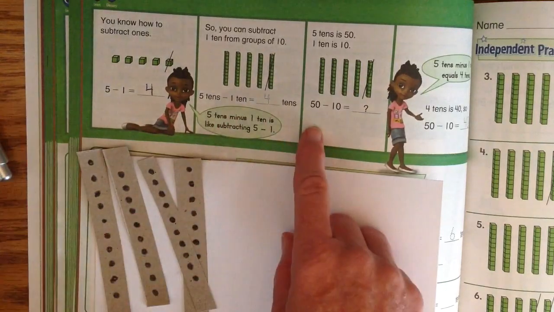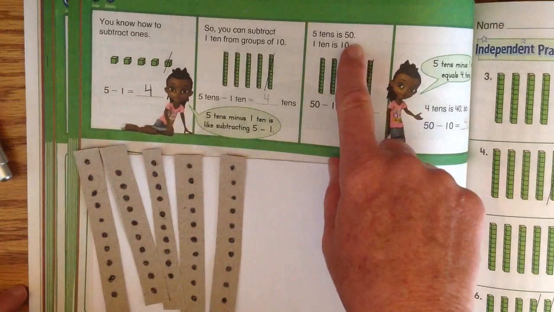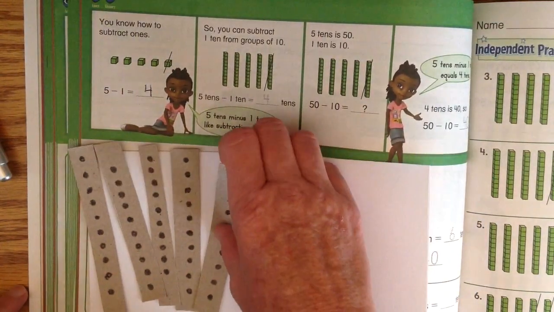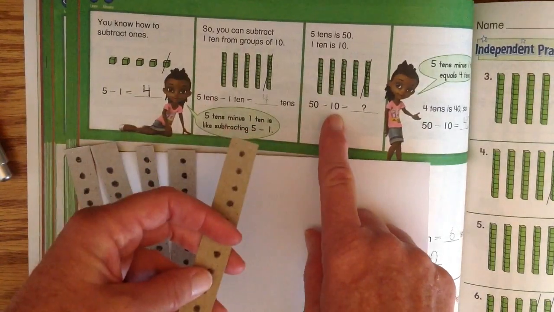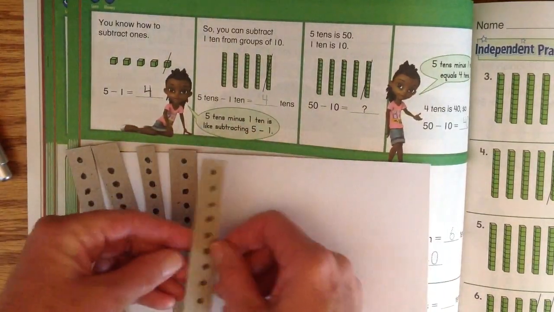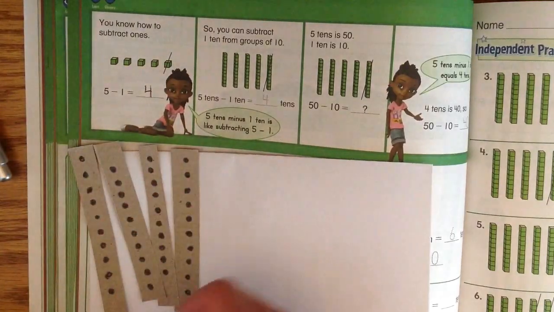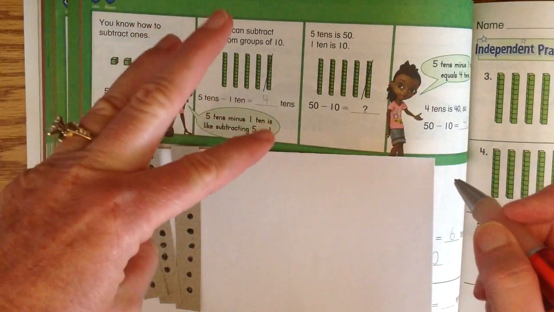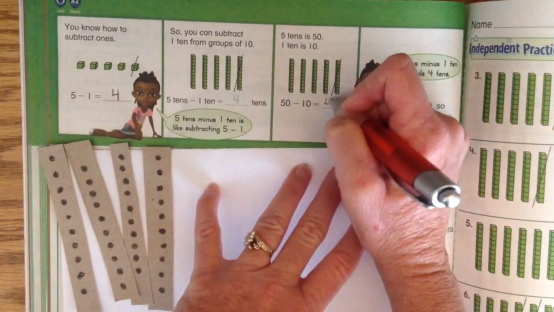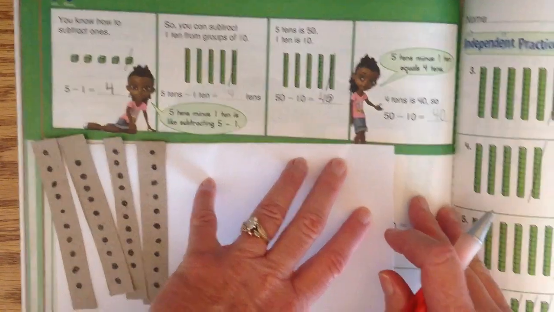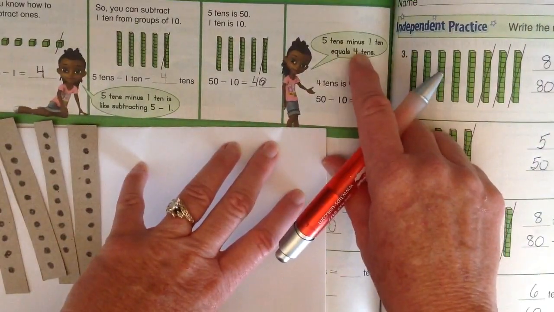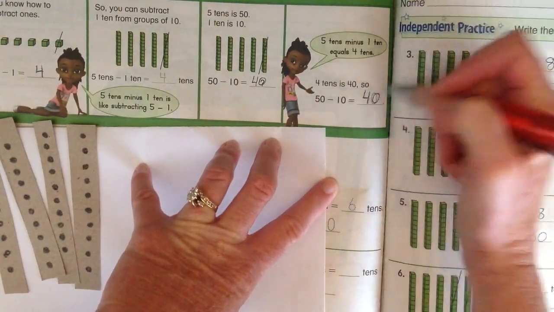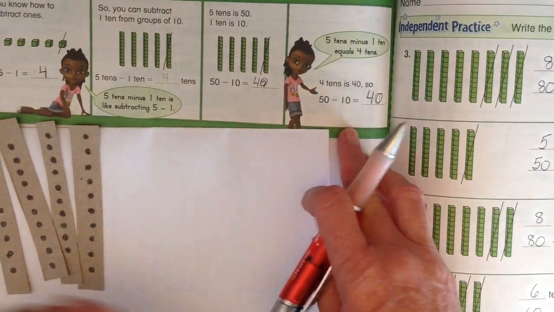So then we think over here, what does that mean? 5 tens is 50, so that's 50. 1 ten is 10, so we take away 10. So I'm taking 50 dots, take away 10, and I'm left with 4 tens, 10, 20, 30, 40. So 50 take away 10 is 40. 5 tens minus 1 ten equals 4 tens. 50 take away 10 equals 40.